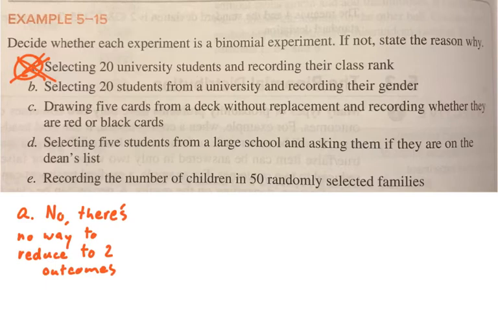Part B, selecting 20 students from a university and recording their gender, is an example of a binomial experiment. So we would say yes, because there would be two choices. And we've selected these 20 at random, so there's no interdependence. They're independent from one another.